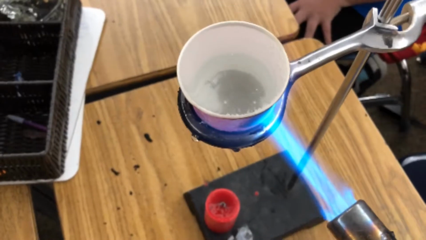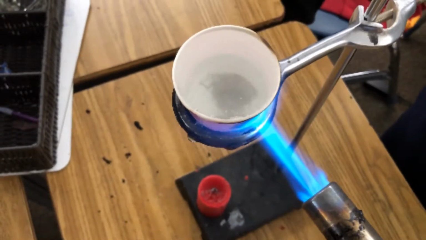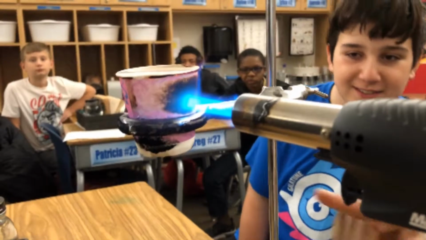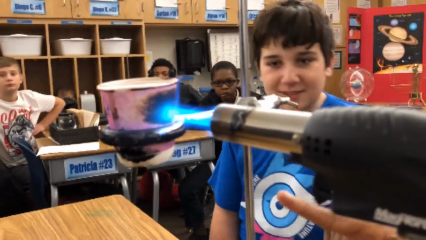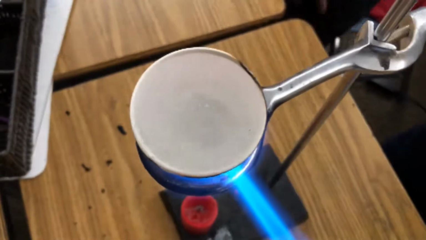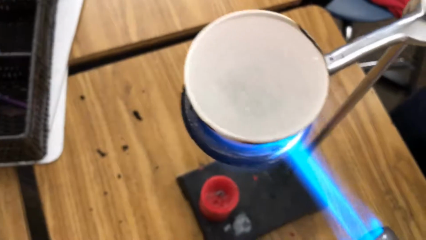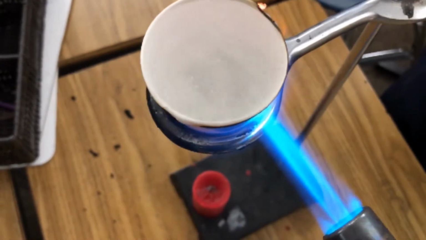Okay, do you see bubbles? Look over the top, guys. Yep. I can see bubbles, and it doesn't appear that the paper is burning. And that's definitely a paper cup, isn't it? Okay, let's look at the water. Is the water boiling? Yep. I'm going to turn it off, and let's look at it.